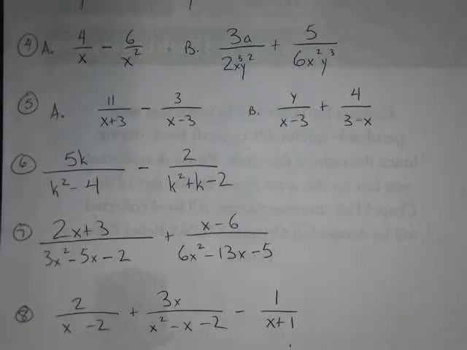Yo, yo, let's finish this thing off, shall we? We're going to end our lesson on adding and subtracting rational expressions, and we're going to get crazy. So let's do a quick recap.